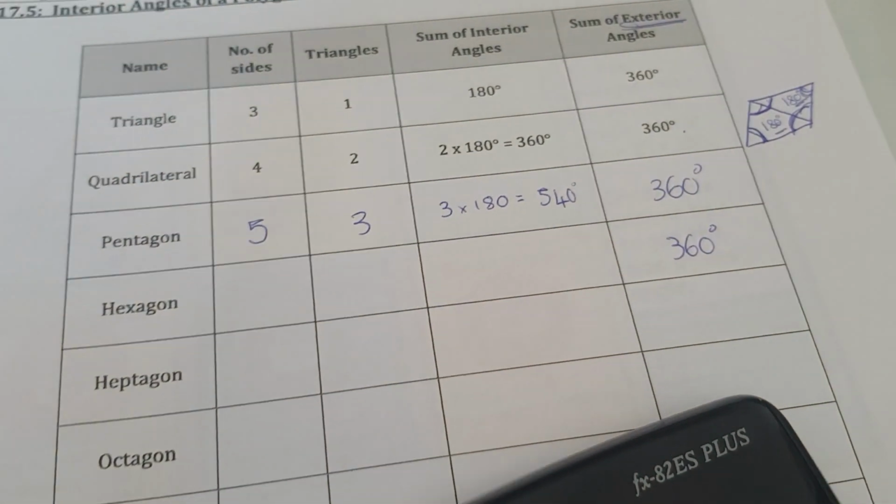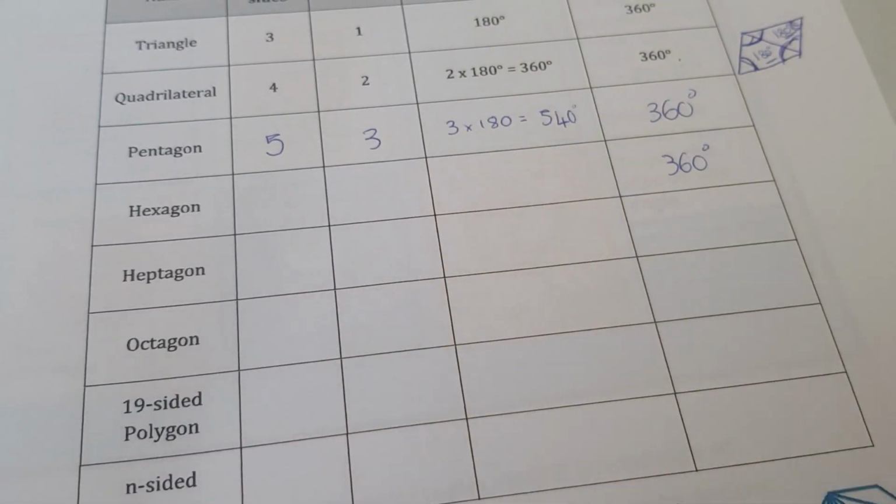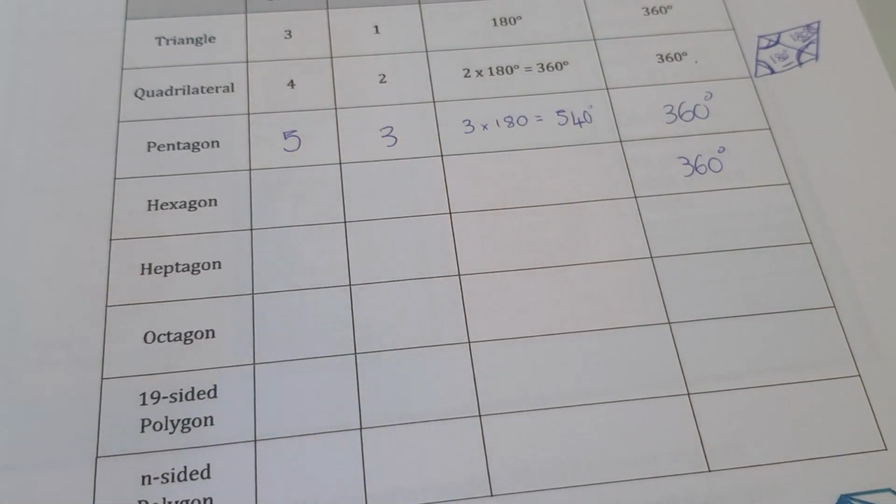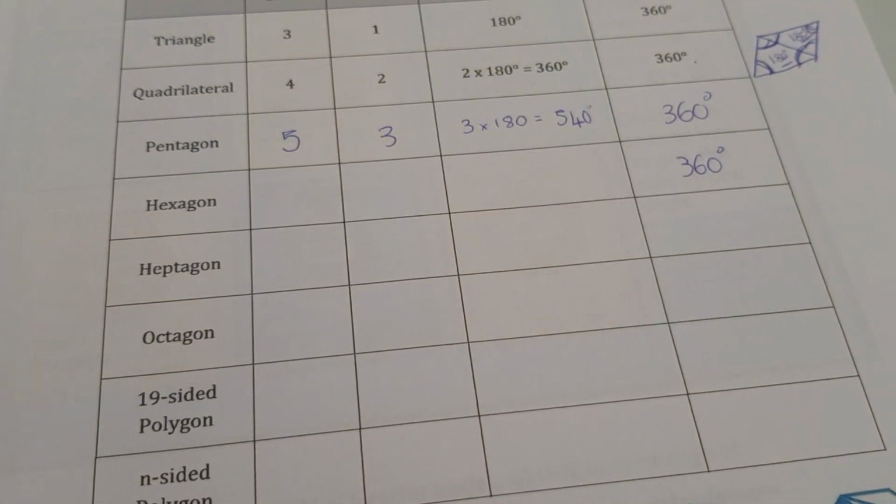Okay. I would like you to try and continue this pattern over here. You can pause the video. Try to fill up the table with a pencil maybe, and then check your working with mine.